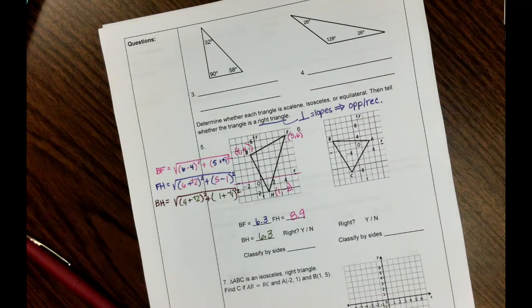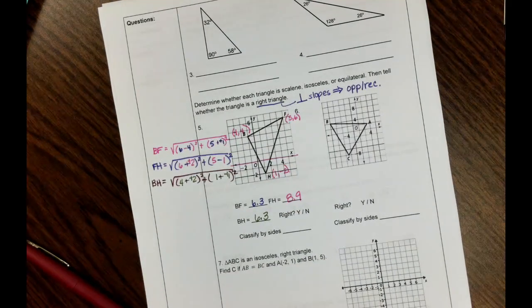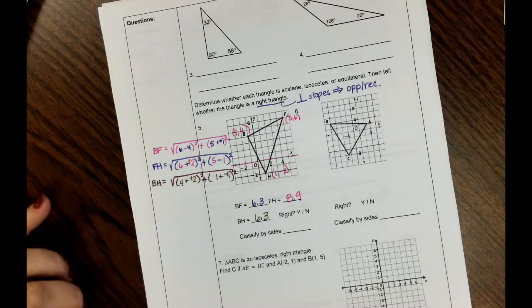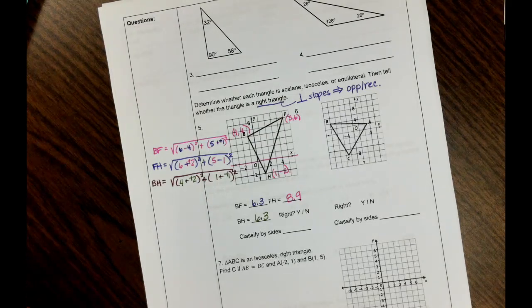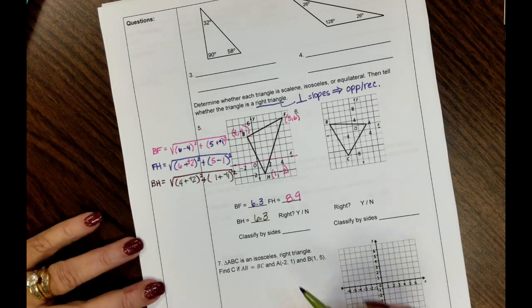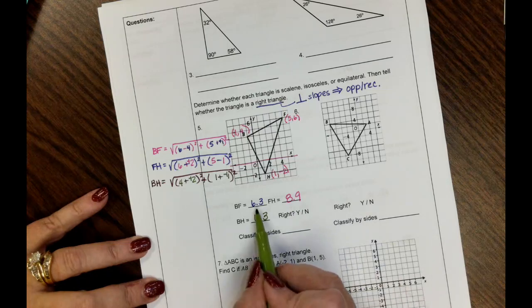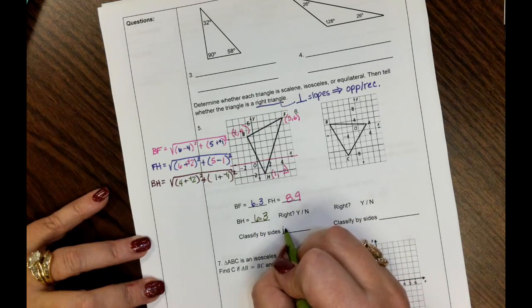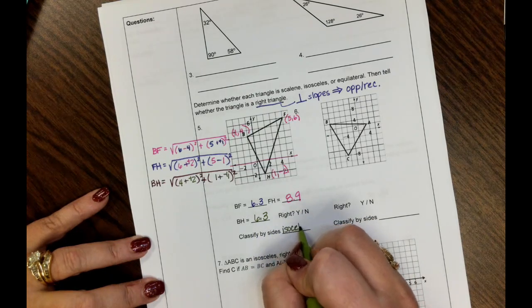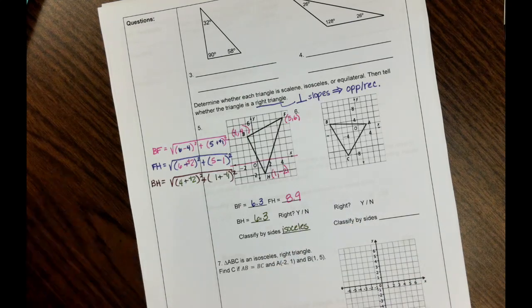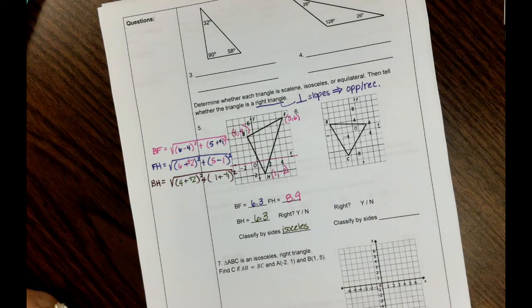So right now, you can classify it by its sides. I don't know anything about the angles. I have no way right now to know anything about the angles. Therefore, we have to know the side lengths in order to classify it by its sides. That's why I did all that work. So classified by its sides, I have two sides that are the same, which means that this is an isosceles triangle. So classified by its sides, it's isosceles because two sides are the same.